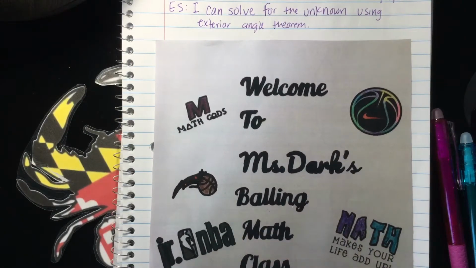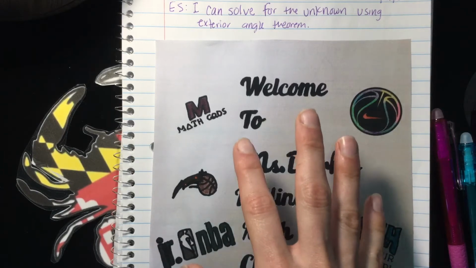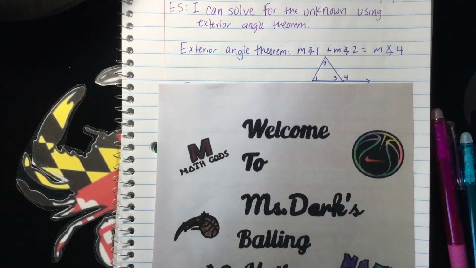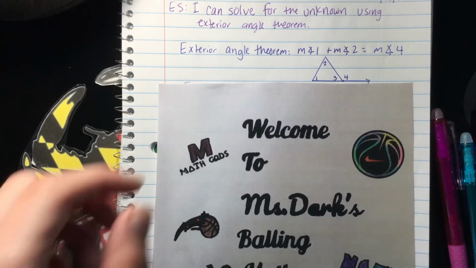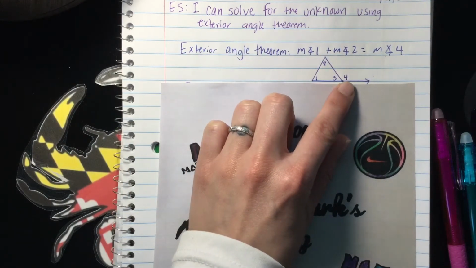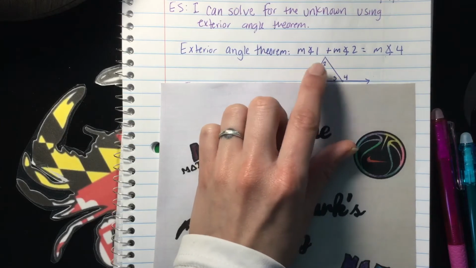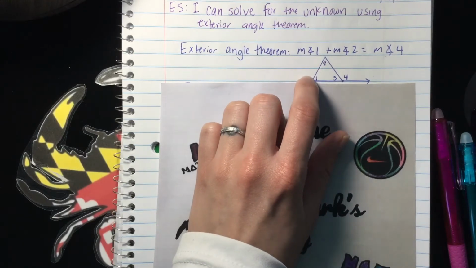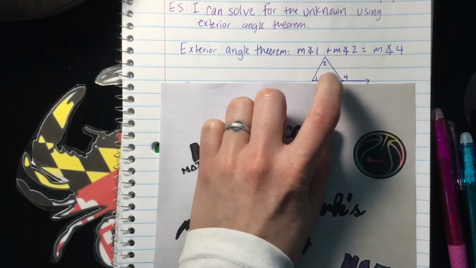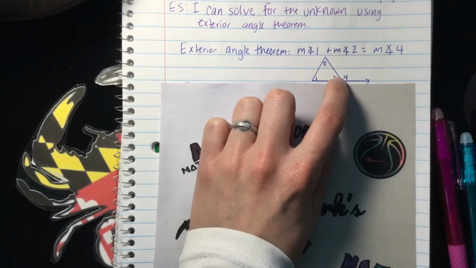The essential statement for today is I can solve for the unknown using exterior angle theorem. And to remind you of what the exterior angle theorem is, it's basically angle 1 and angle 2. If you look in the diagram, angle 1 and angle 2 is going to be equal to angle 4. The two remote interior angles, remember, remote interior angles means that they do not touch the exterior angle.